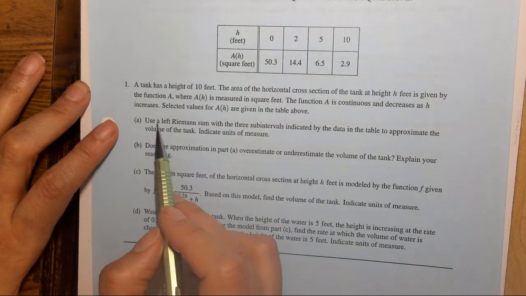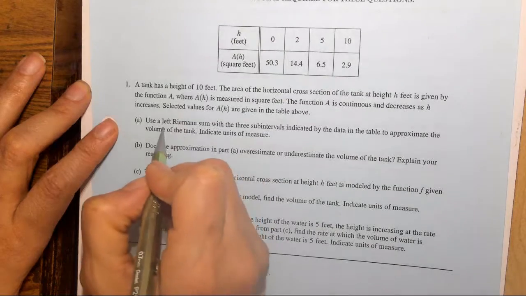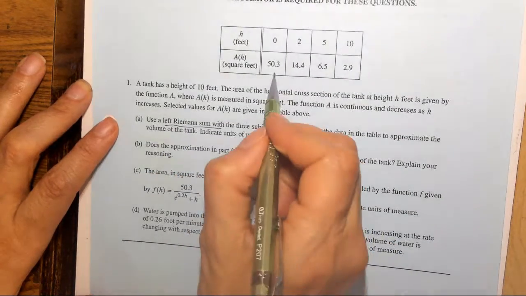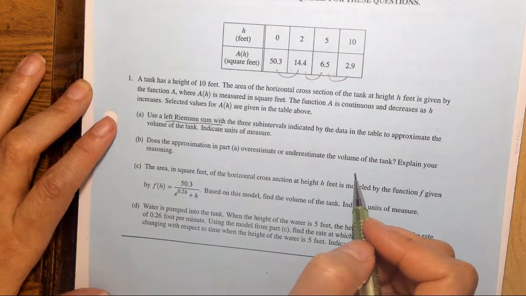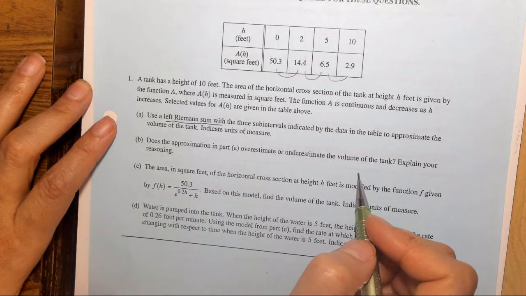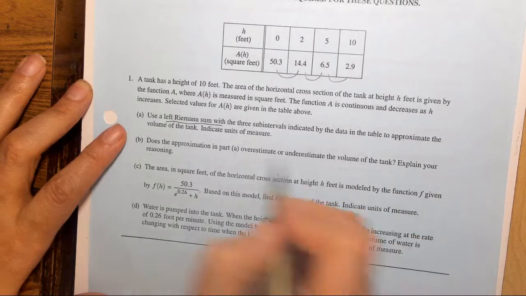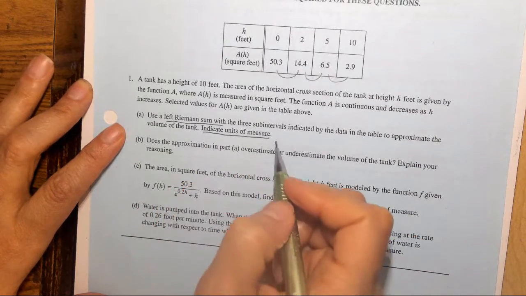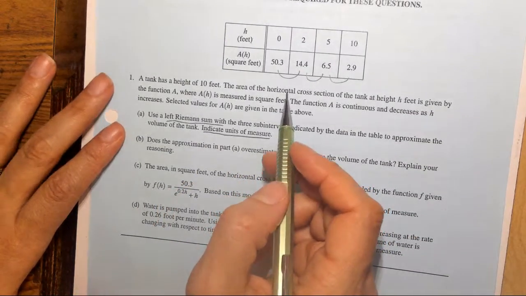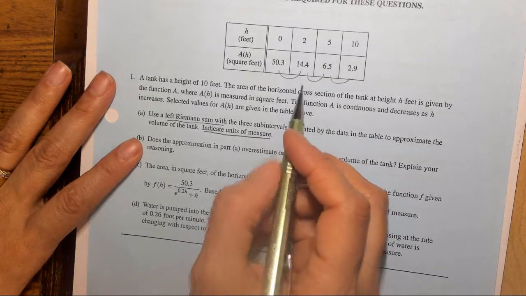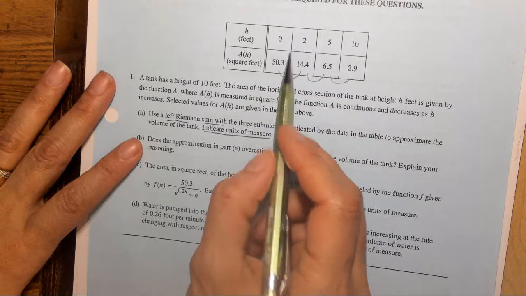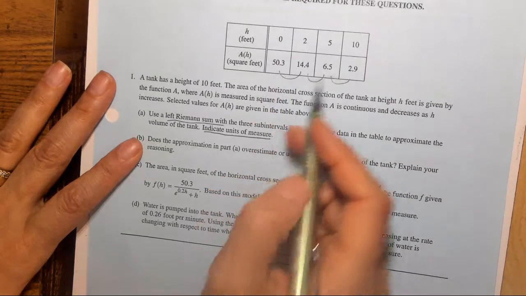So part A says use a left Riemann sum with 3 subintervals, indicated by the data in the table to approximate the volume of the tank and indicate units of measure. So this is a nice straightforward question. So we're just using a left Riemann sum. Remember, each rectangle is delta x times the height given at the left.